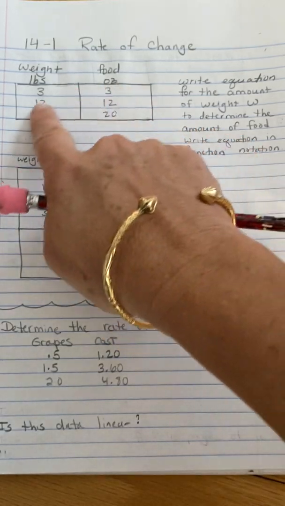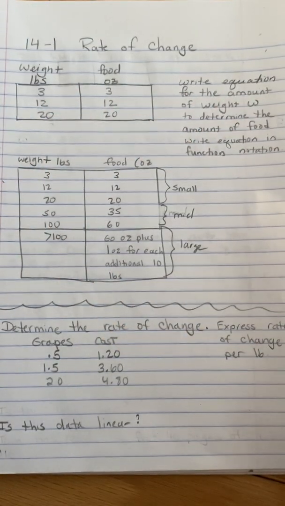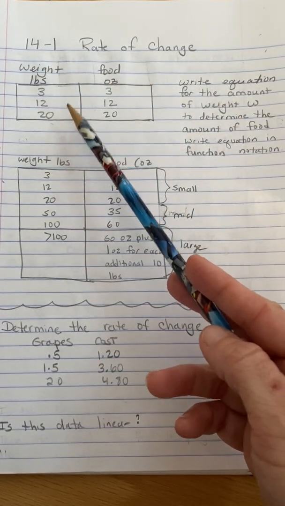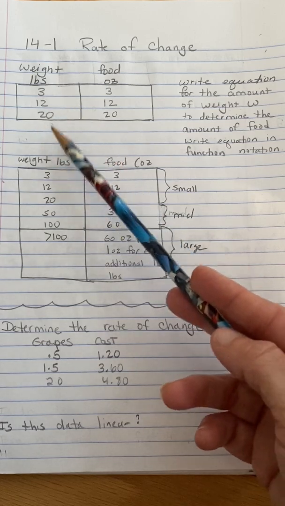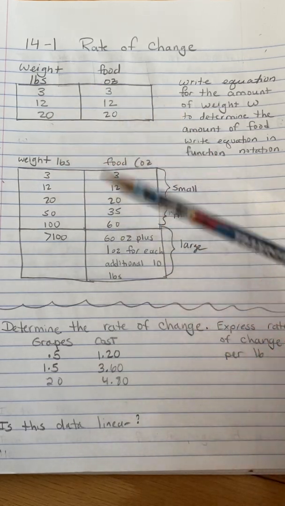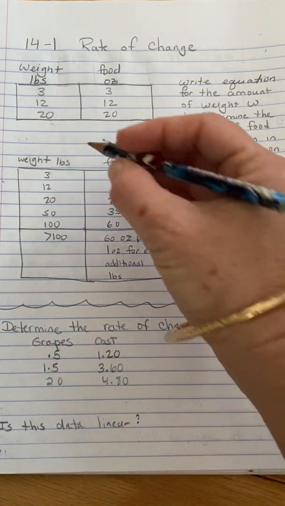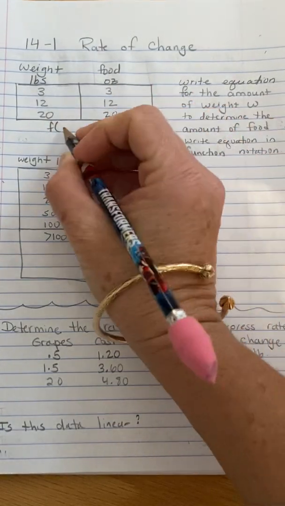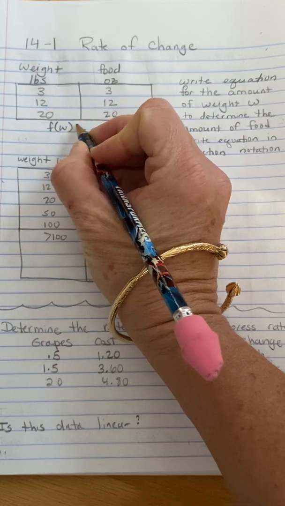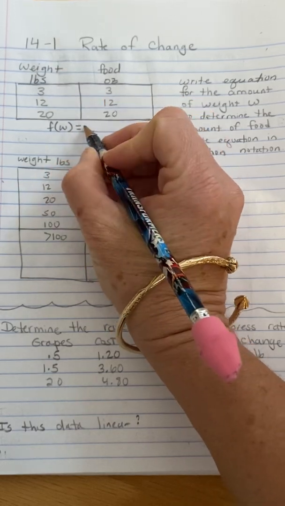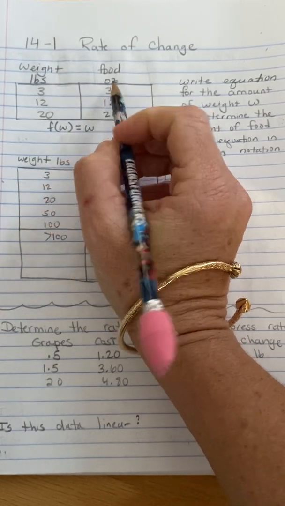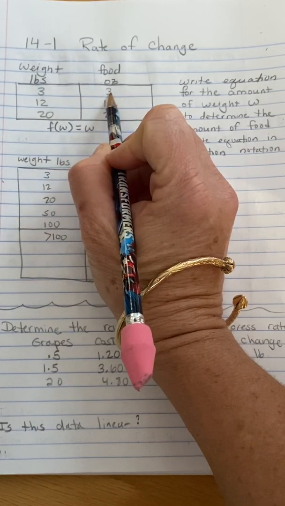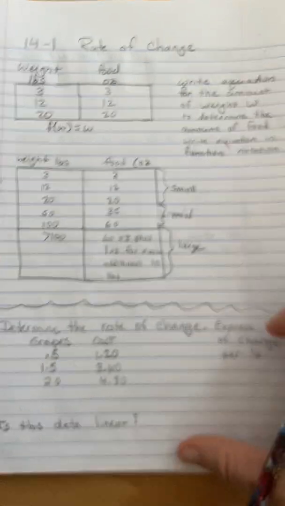All right, so just looking at that, we're going to write an equation, and W is going to be the weight. So that's kind of like our x, because the weight of the dog is going to determine how much food he gets. So when you look here, you're going to say f of x, or instead of x, we're going to say f of W, because it said function notation. f of W equals W, because if W is 3, then he gets 3 ounces of food. Don't worry about it that it's pounds to ounces.